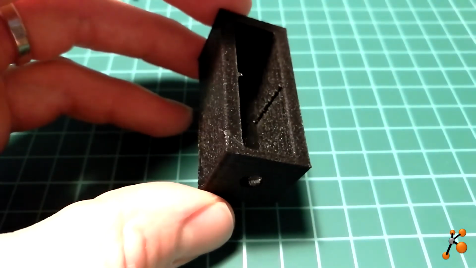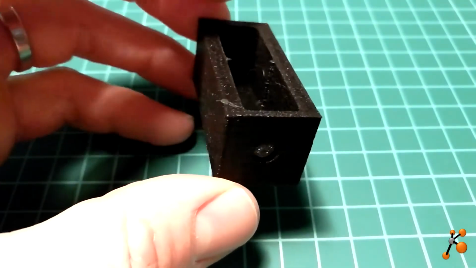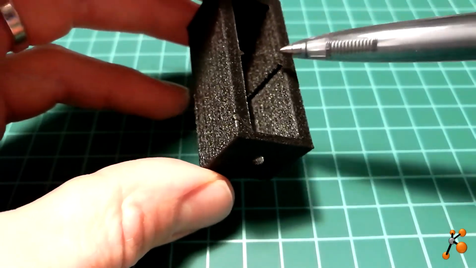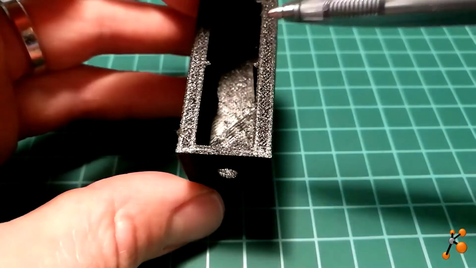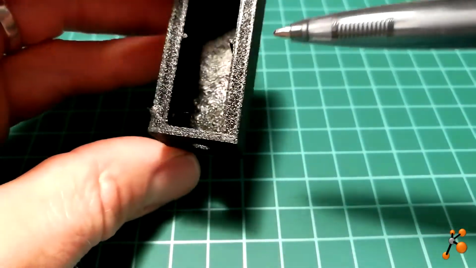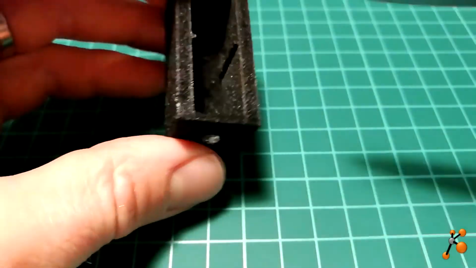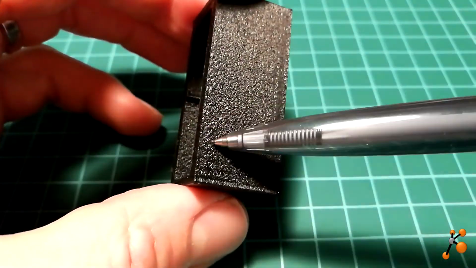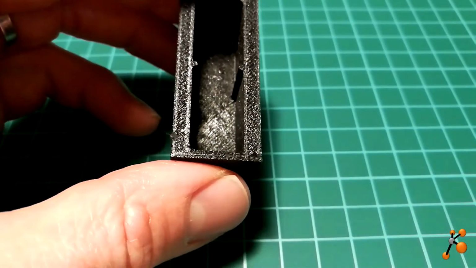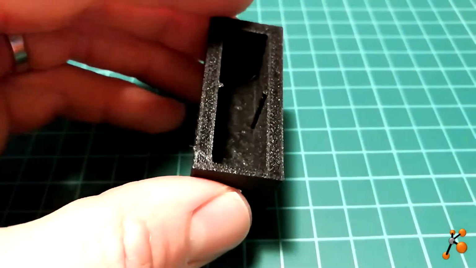So here is the object that we just printed, and as you can see inside we have the part to block our lens. Here we have the hole for the LEDs. It looks quite nice, and the resolution looks like good quality. I would like to check how accurate it is.